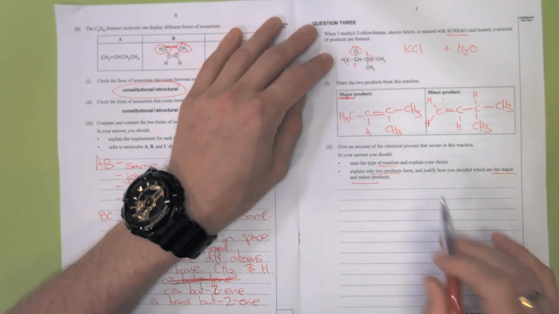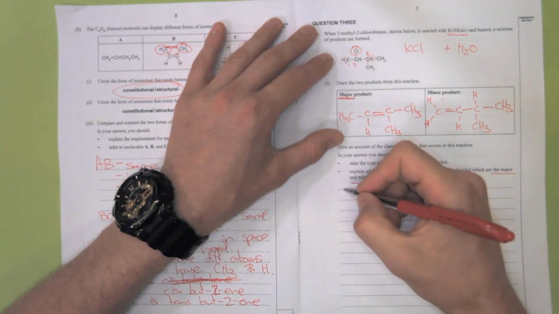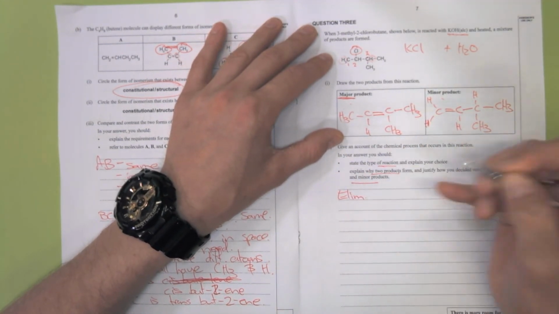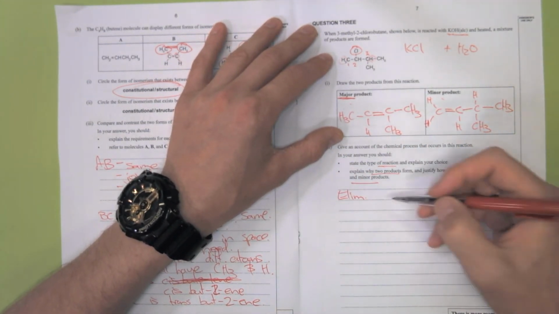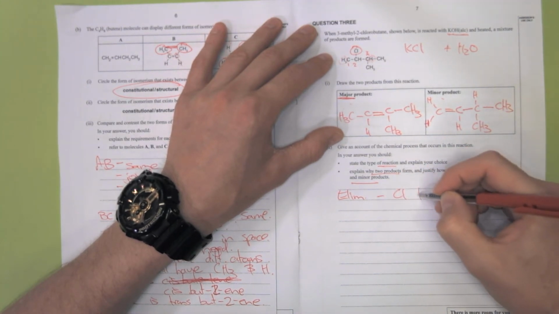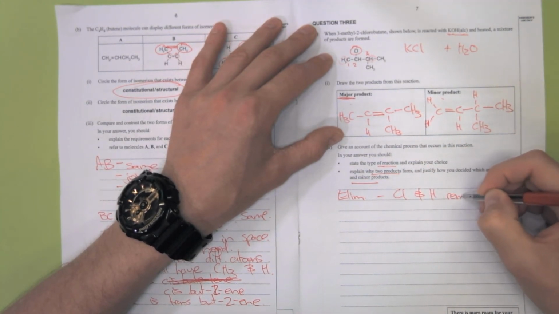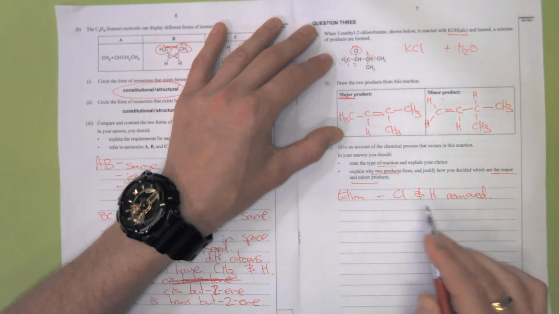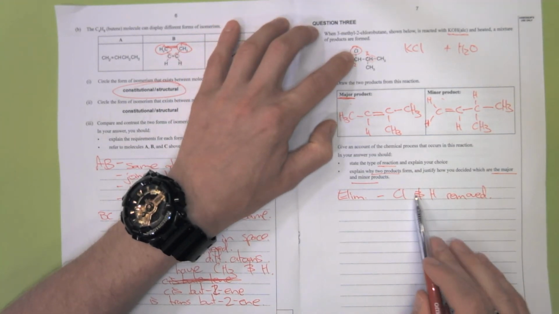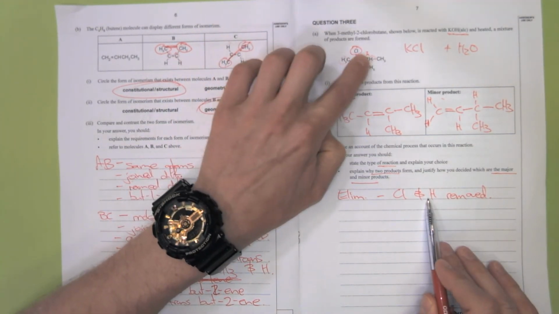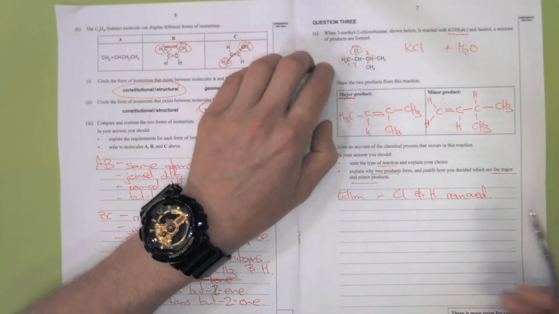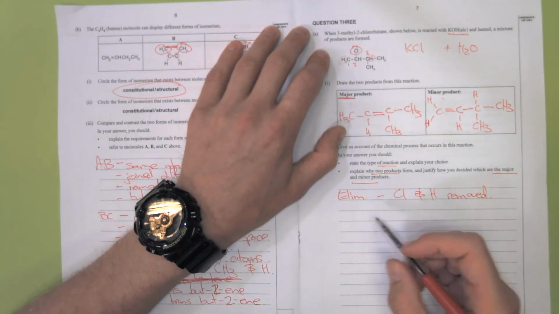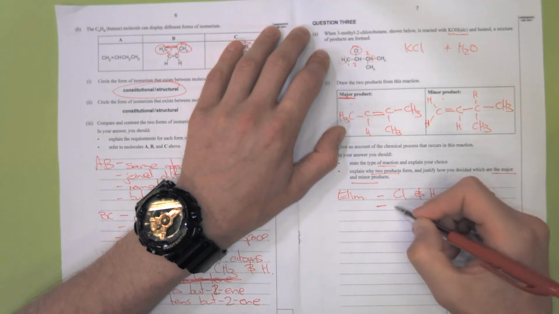Okay, the type of reaction in both of these cases is an elimination reaction. It's an elimination reaction because Cl and H are removed: the chlorine from that carbon and the H from a neighbouring carbon. Also, a double bond is formed.